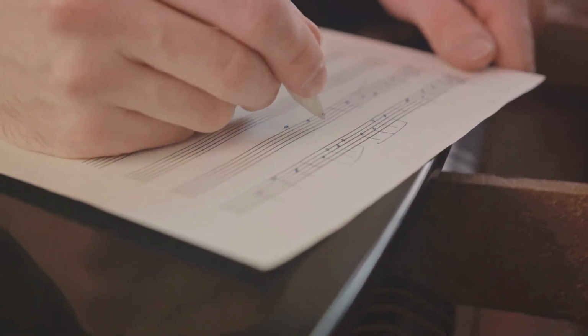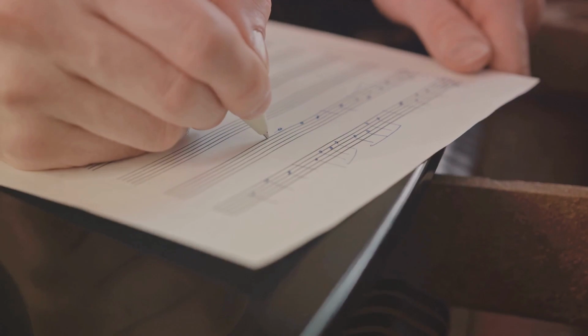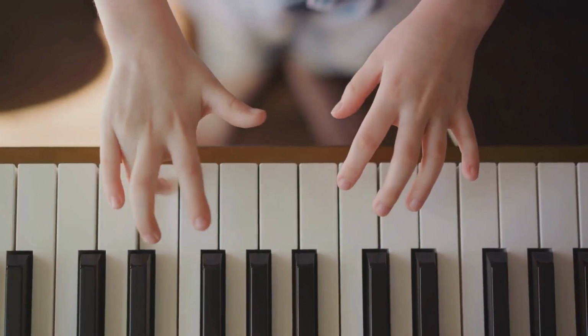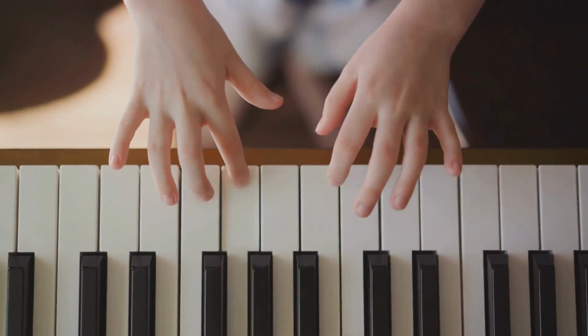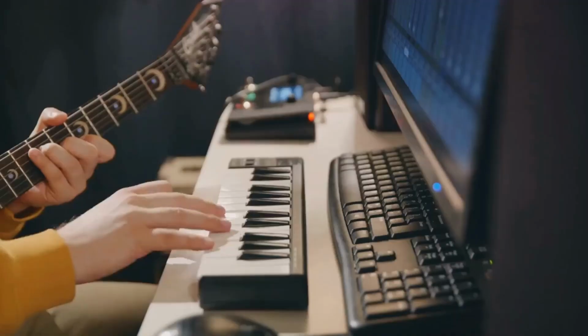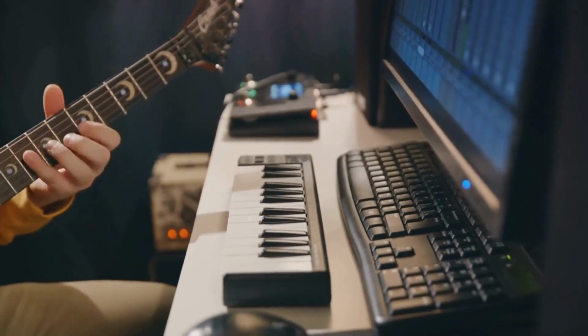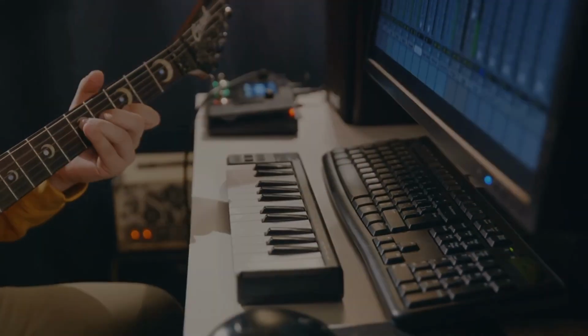These methods, when combined with your unique creativity, can create dynamic and interesting progressions. Remember, the key to great chord progressions is practice and experimentation. So go ahead, start experimenting with these techniques and watch your music transform.